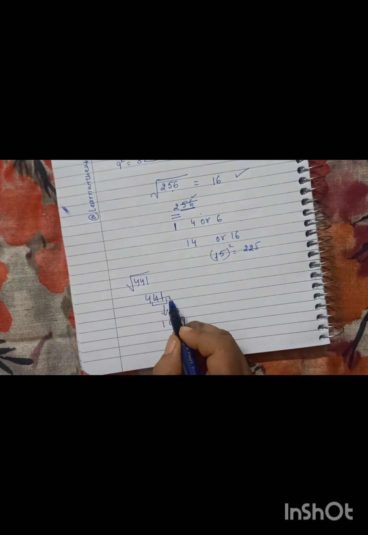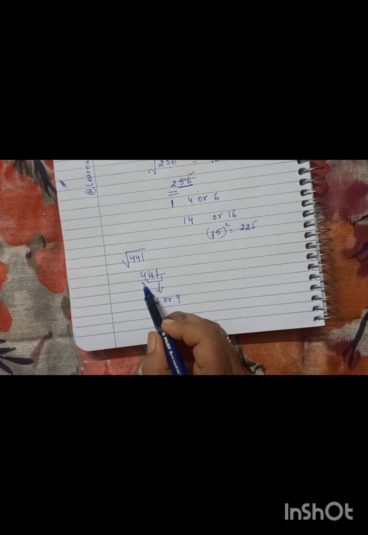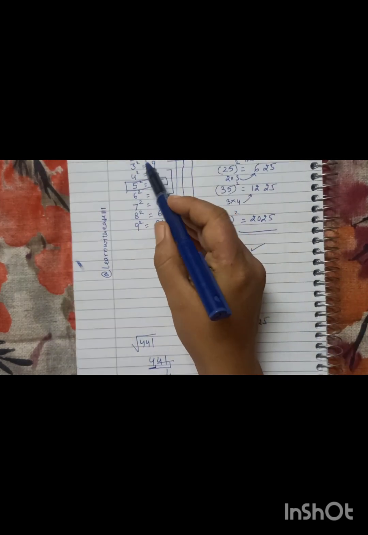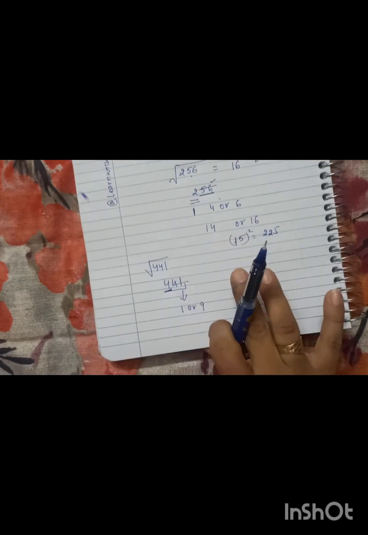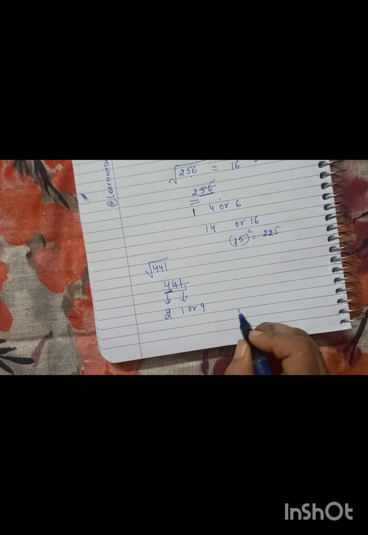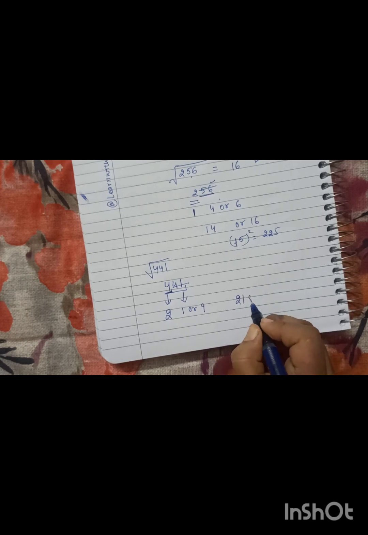So these two digits got cancelled. For the rest, I need to think which is the number whose square is either 4 or less than 4. So it's 2 whose square is 4. So it will be giving us the digit at tens place, that is 2. So my answer is either 21 or 29.